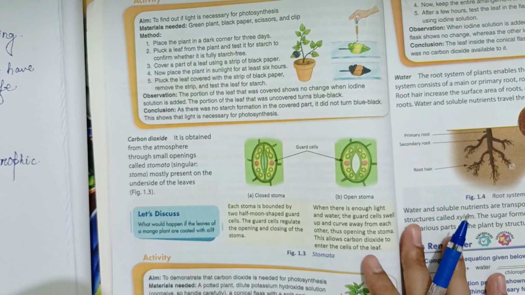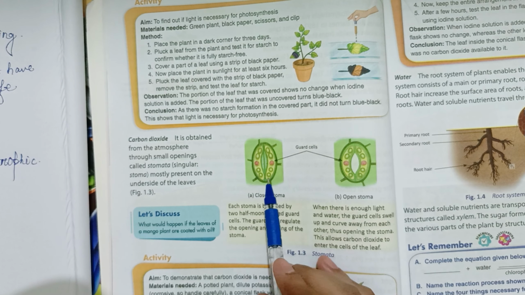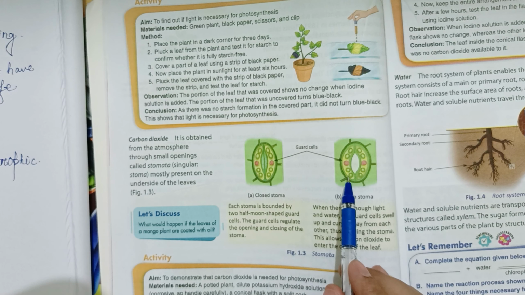Now as I told, this diagram is very important, so practice these two diagrams which can be asked in the examination.